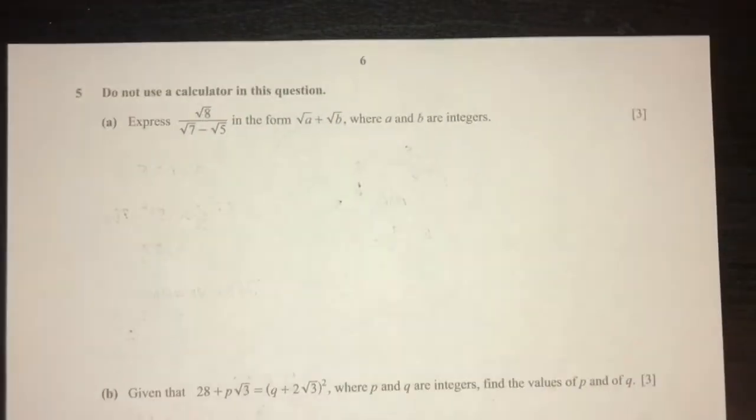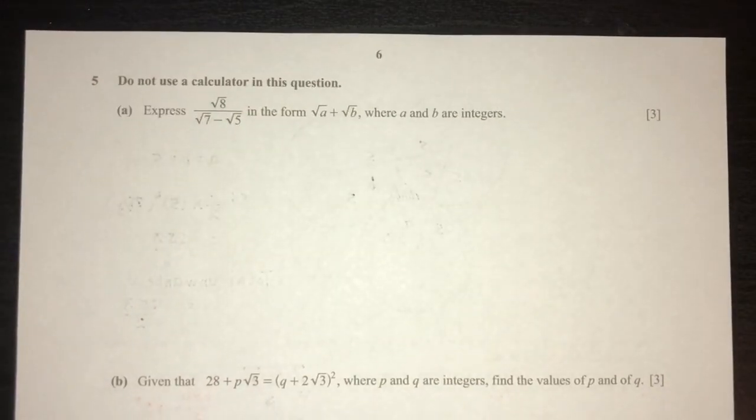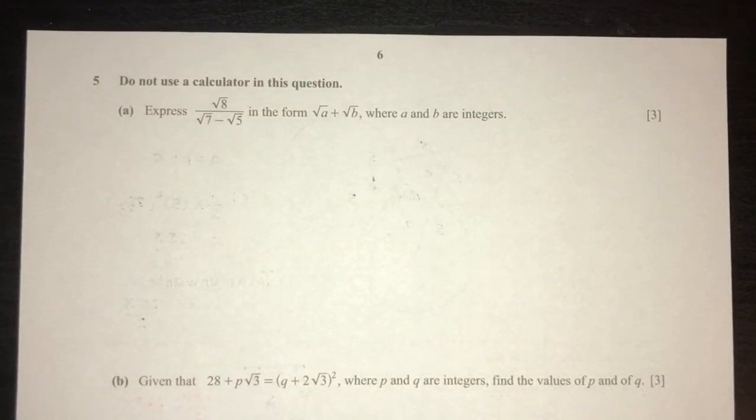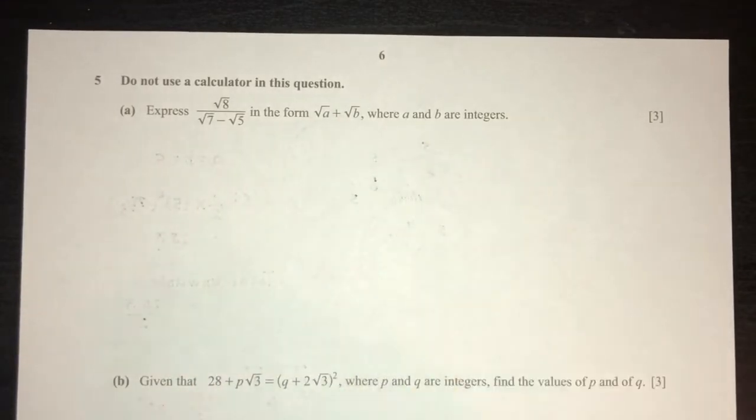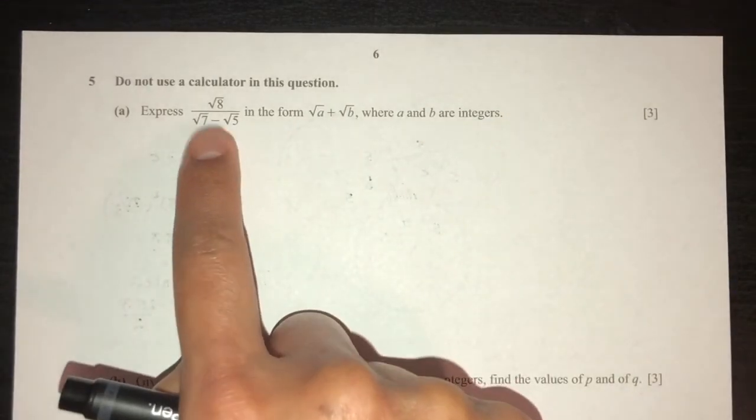Now let's move on to question number 5. Do not use a calculator in this question, so we have to show every step of your work to get all the 3 marks. Now express this equation in the form of this, where a and b are integers. So we have to simplify this equation.